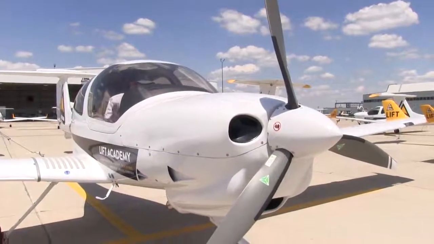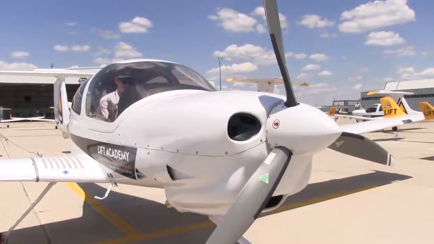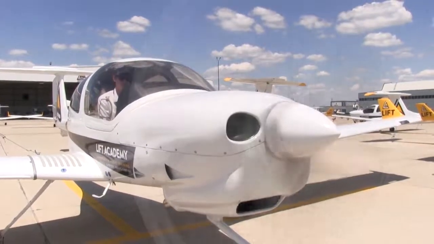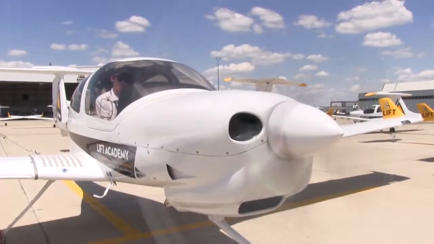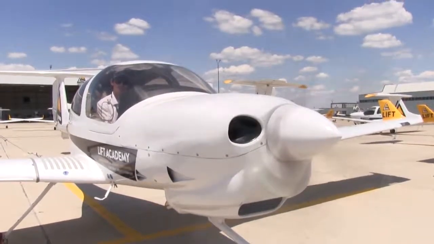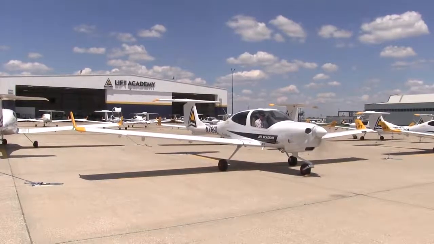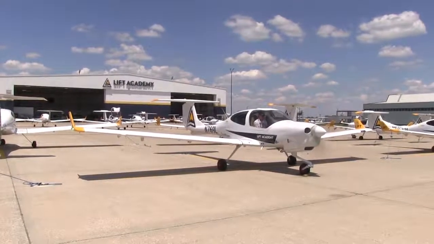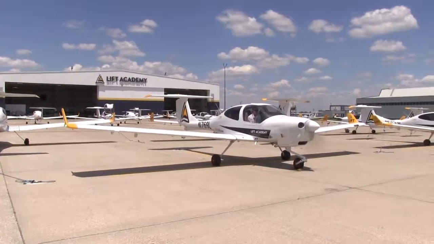Our planes here at Lift Academy use propellers to create thrust. Propellers are shaped like small wings or airfoils and are turned by the engine of the aircraft. When the blades turn, they create thrust by biting into the air and forcing it to move backwards. The amount of thrust can be controlled by changing the speed or the pitch of the propellers.